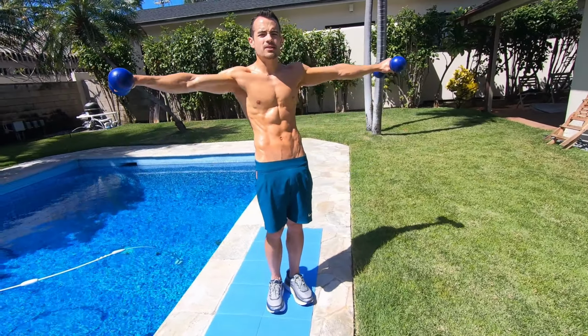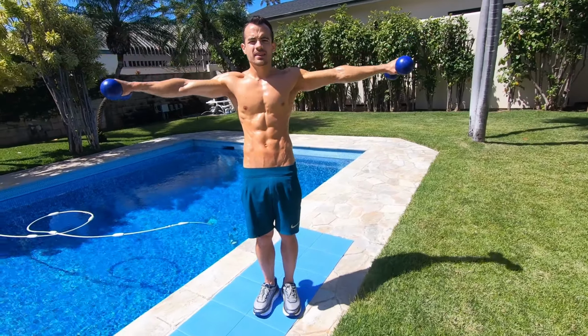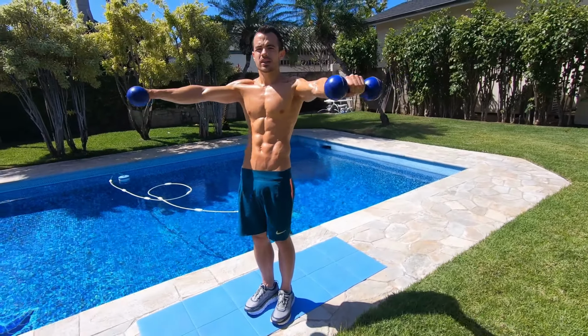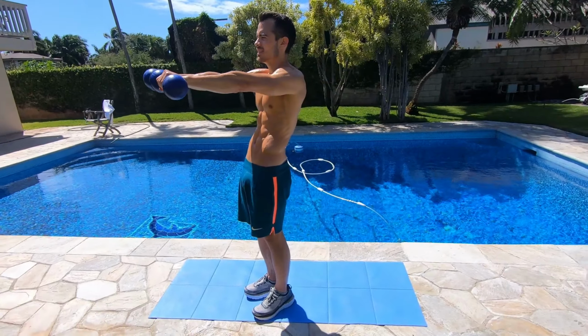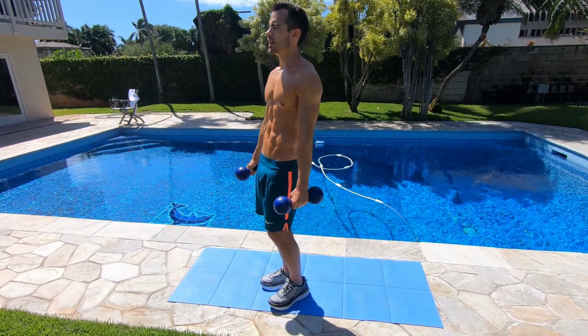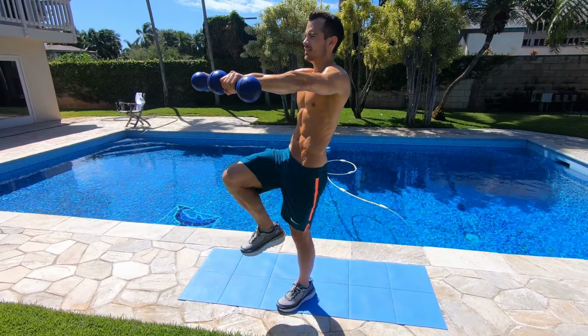I have about 5 pounds here. You don't need a lot of weight. My focus is always on lower weights, higher reps to prevent injury. If you really want to make this move count, do it on one leg.